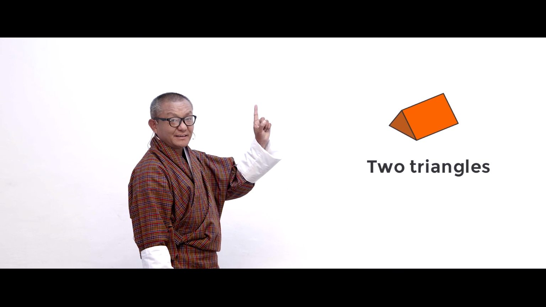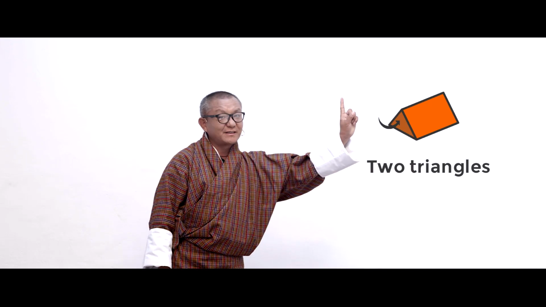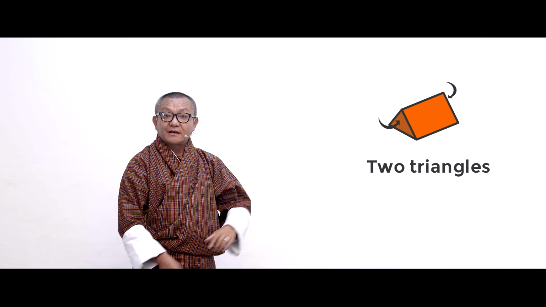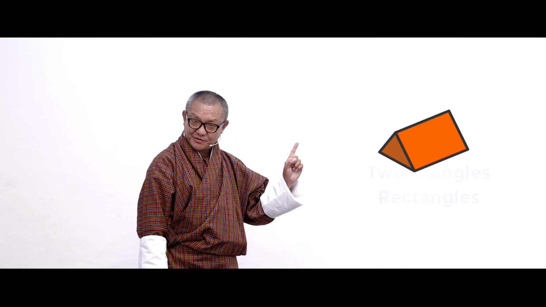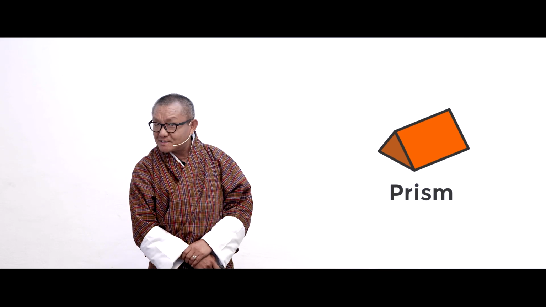You have one triangle here and then the other one here. These 2 triangles are being connected by rectangles. So, such shape is called prism.